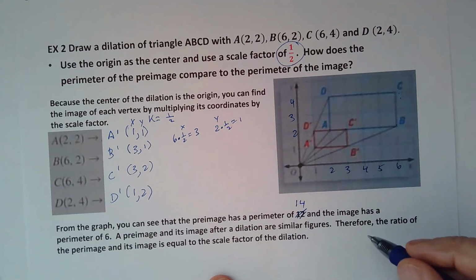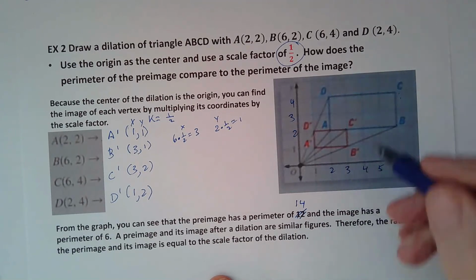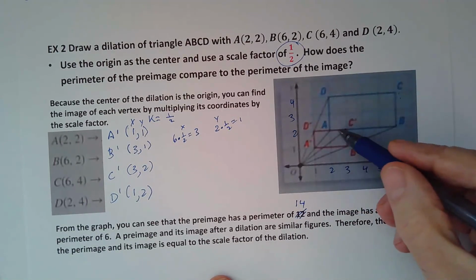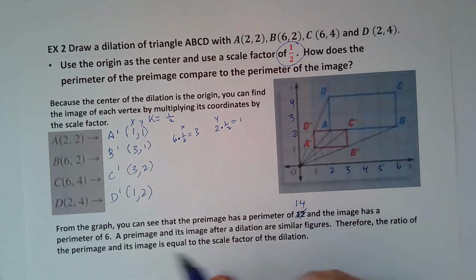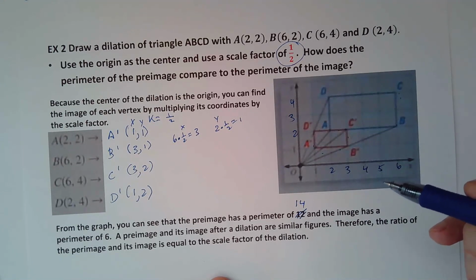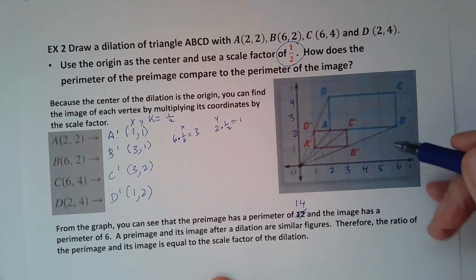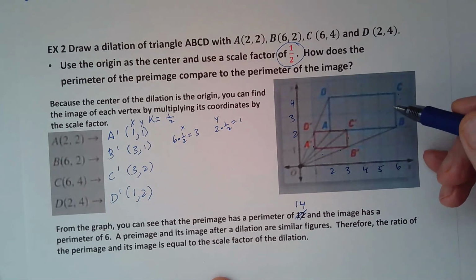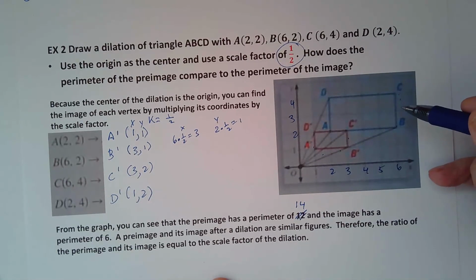And the image has perimeter of, well, 1, 2, 3, 4, 5, 6. That's correct. Therefore, the ratio of the pre-image and the image should be equal to the scale factor. Well, that doesn't look right either. I'm looking at this right.